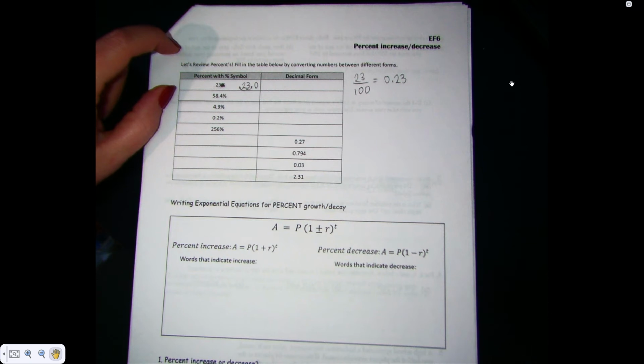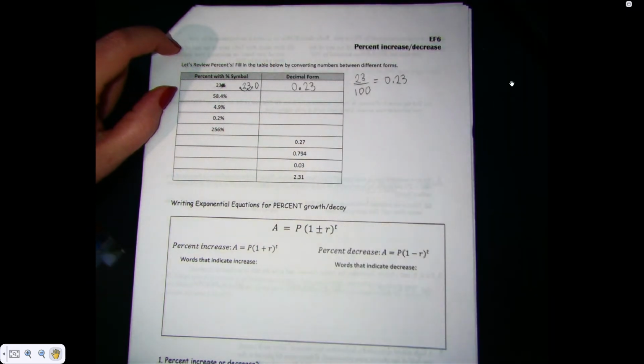So if I want to change something from a percent into a decimal, what are you going to do? Right where you see the end of the number, so I see 2, 3, at the end of the 3, I'm going to pretend like there's a decimal there. So it would be 23.0, because that's technically what it's saying. And then I'm going to move that decimal to the left, and that is your decimal form. So it would leave you with 0.23.